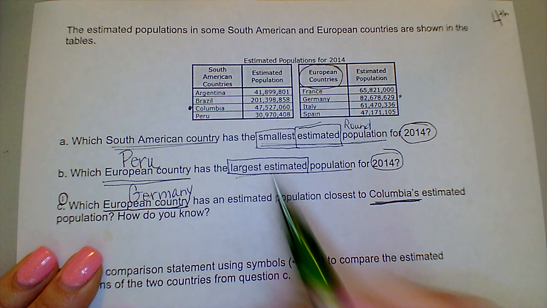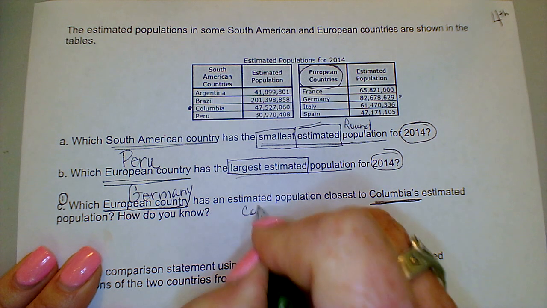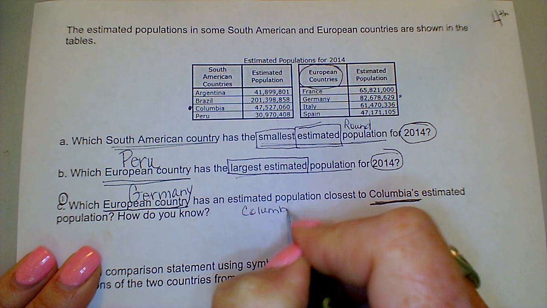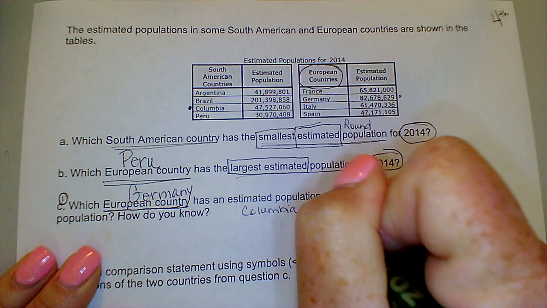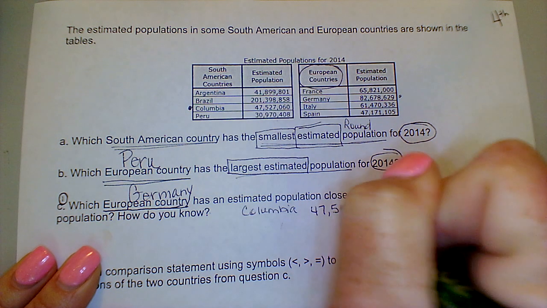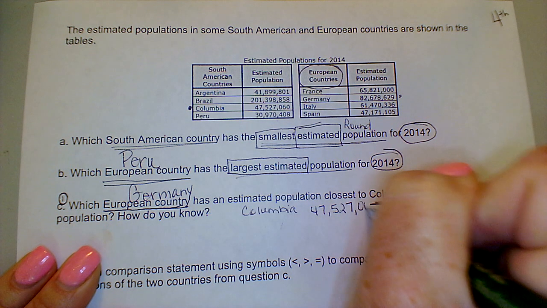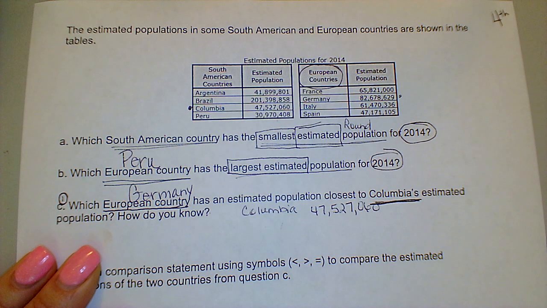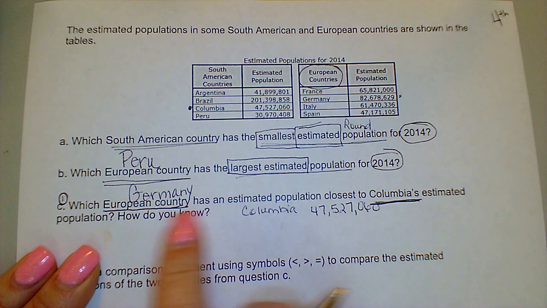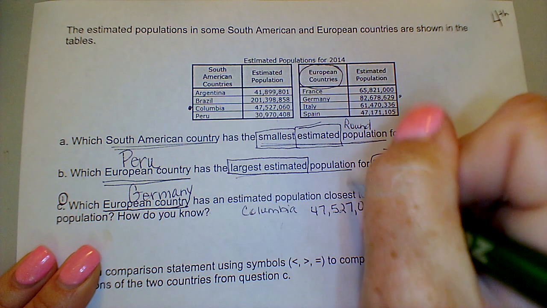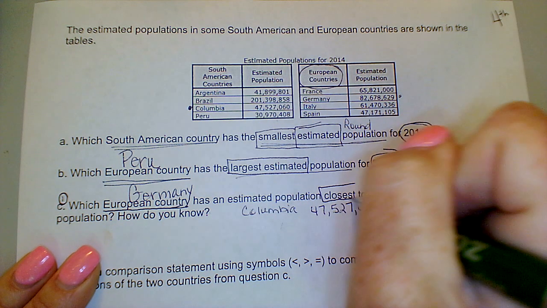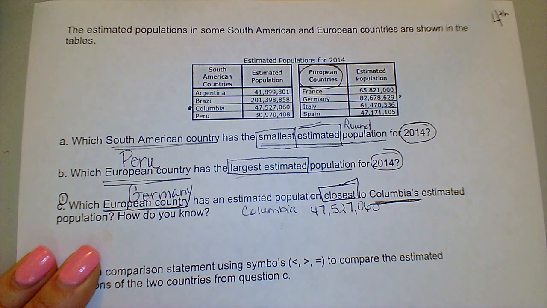Okay? So Colombia is 47,527,060. Agreed? Yes. Now we need to find which European country has an estimated population closest to that, right? So closest is going to be a boxed word.